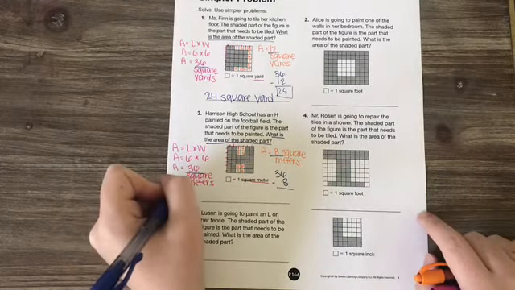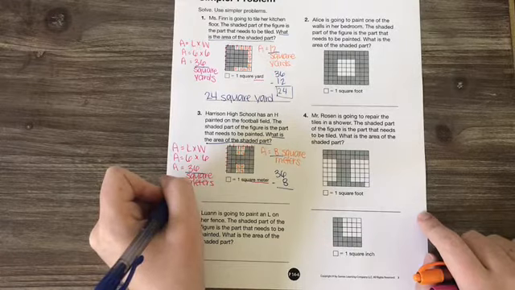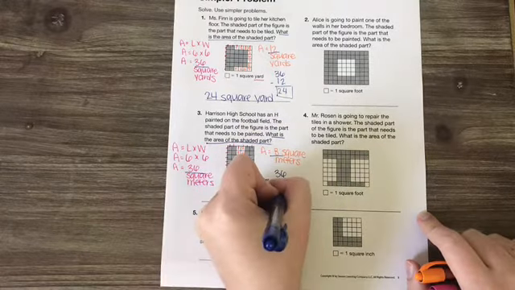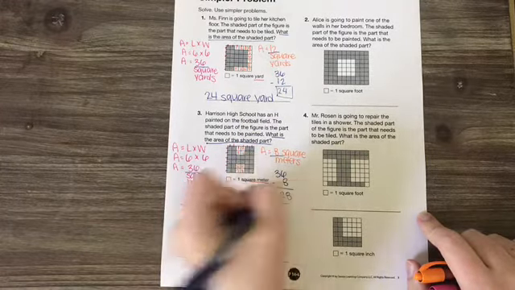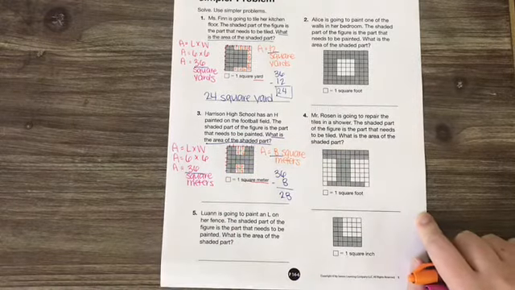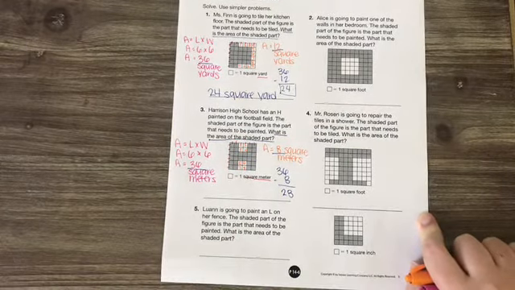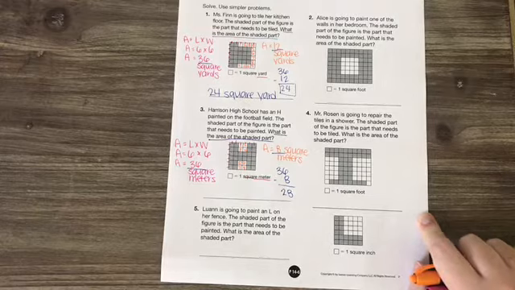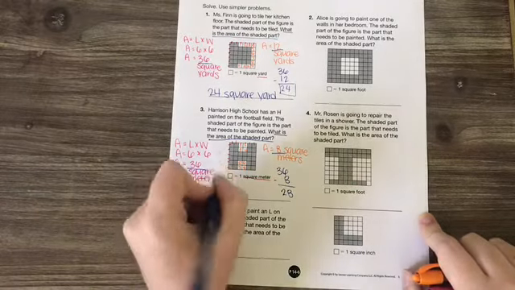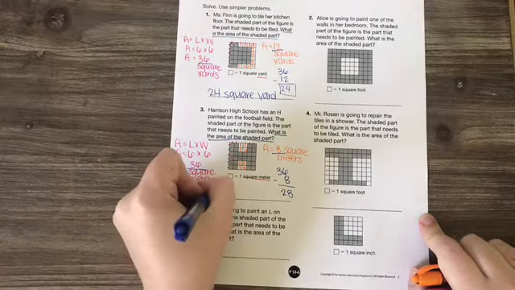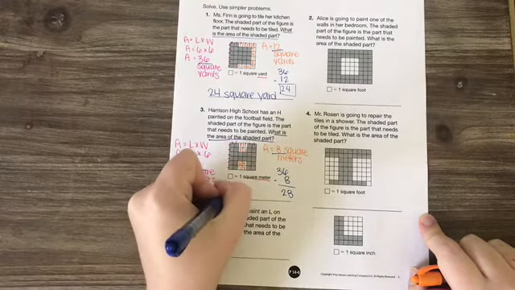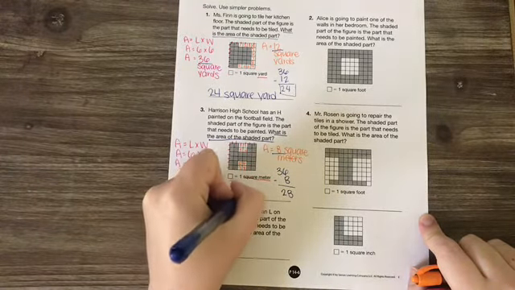Can you tell me? Nice job. All right, so 36 minus 8 is 28. Is that my answer? Is that all I need to write, or is there something else I need to put in there? Yeah, I agree. So our area is going to be 28 square meters.